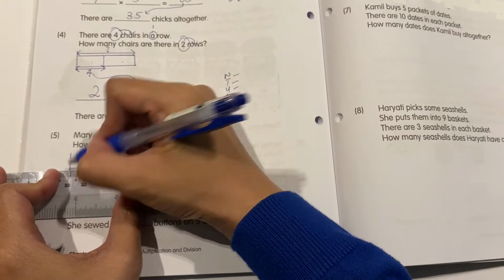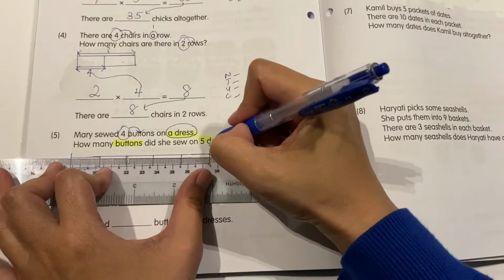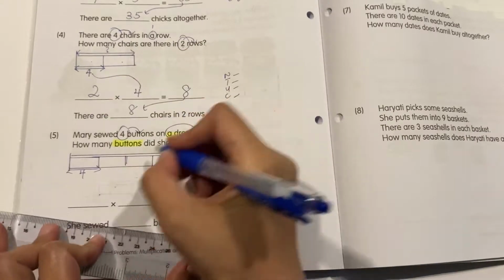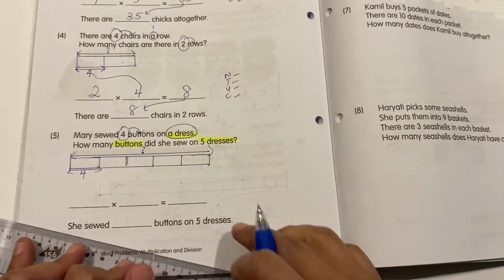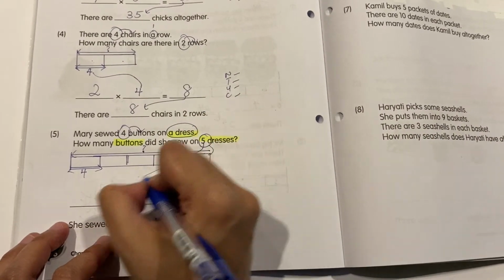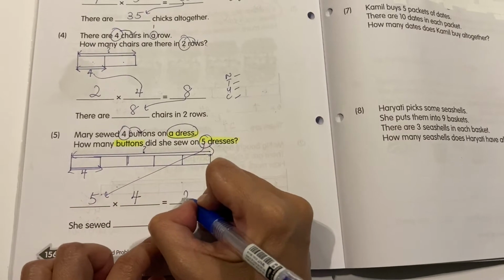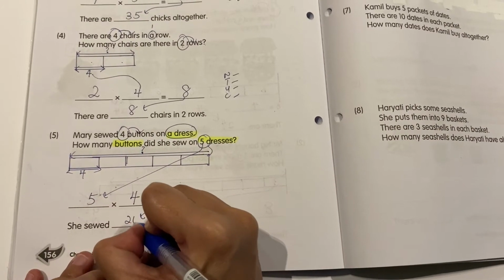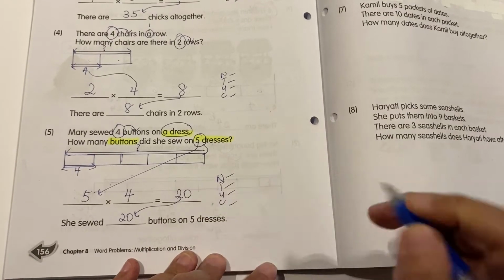So 1 bar, there's 4 buttons. So how many did she sew on 5 dresses? So here will be 5 groups times 4 in each group. That's 20. So your answer is 20. NTUC, check, check, check, check.